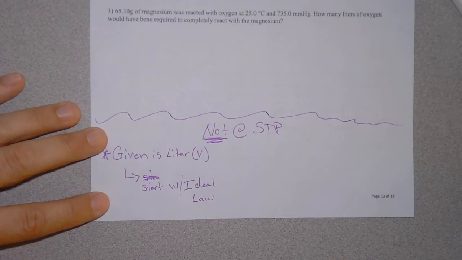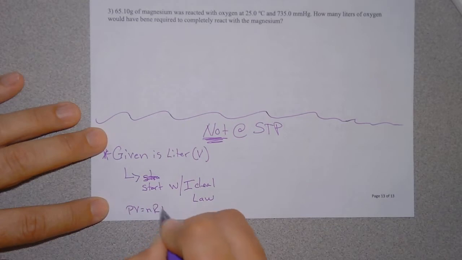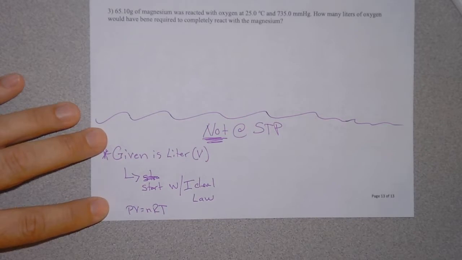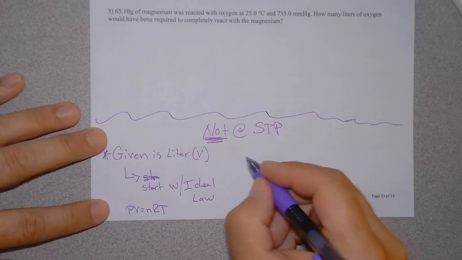Then you go to stoichiometry. But you start with your ideal gas law, then you plug in the moles that you're going to find into your stoichiometry.